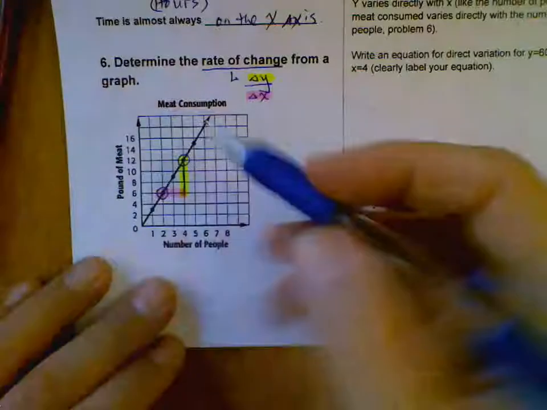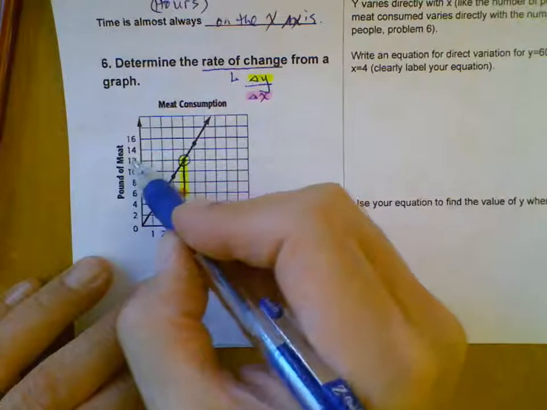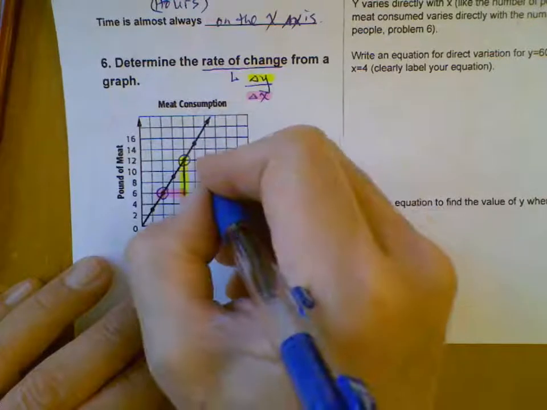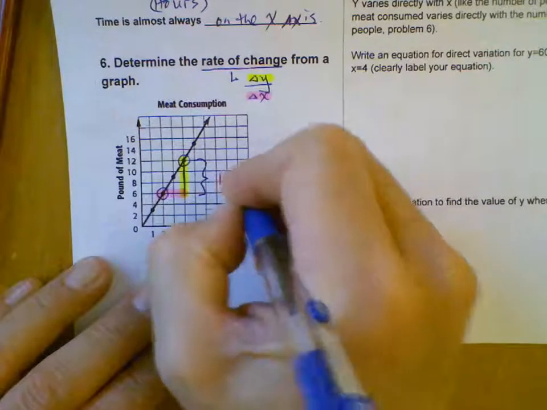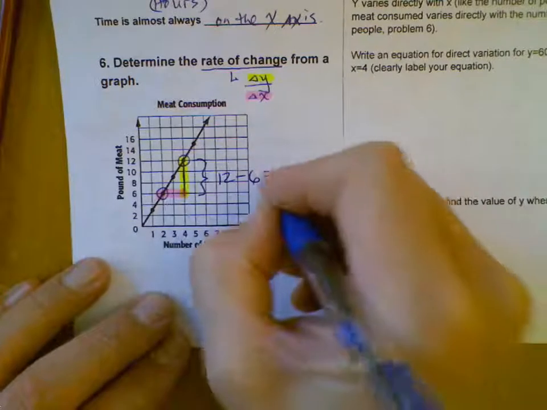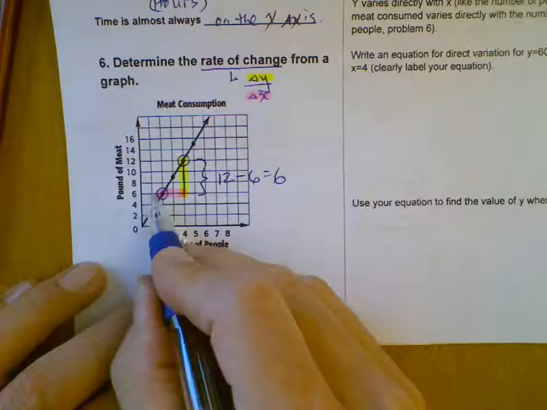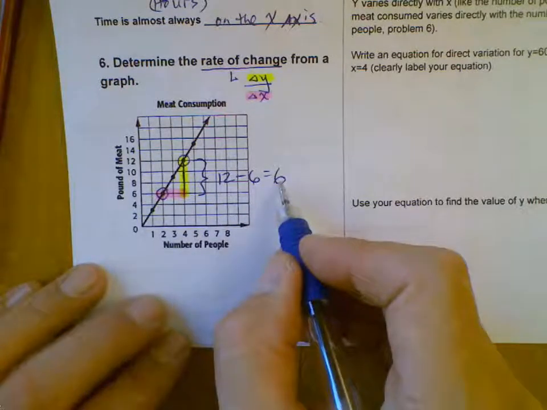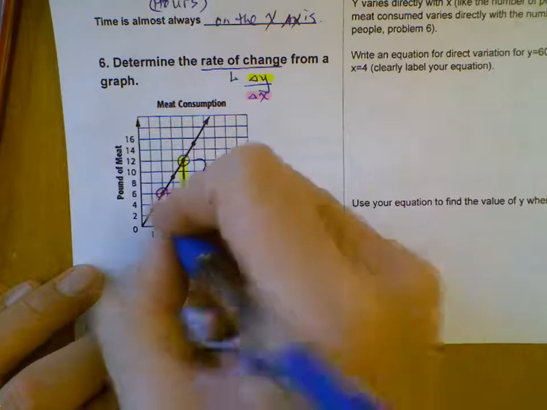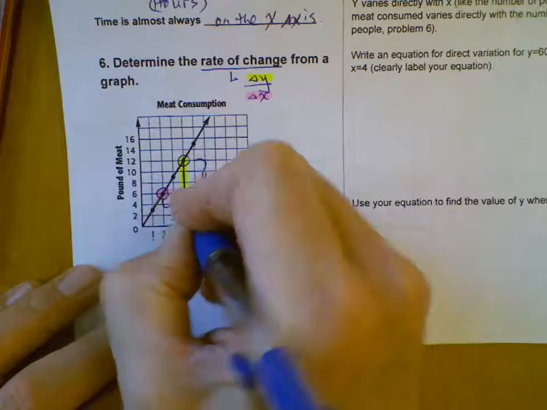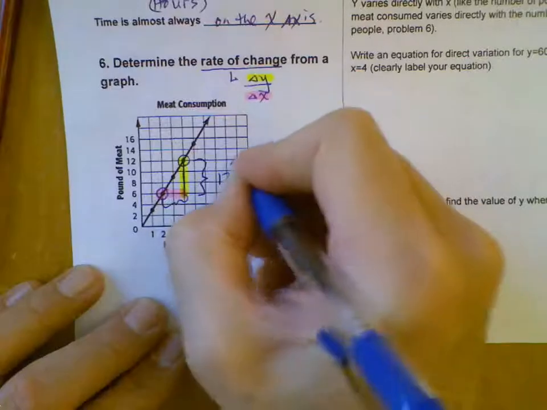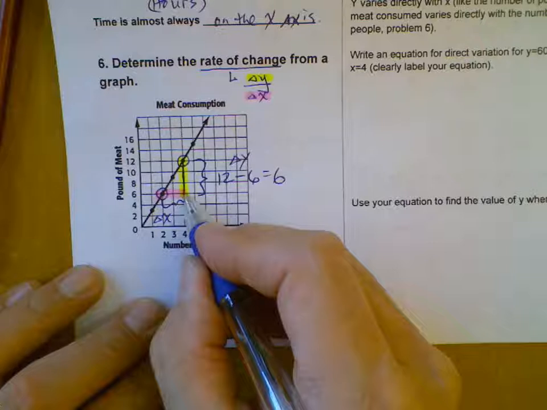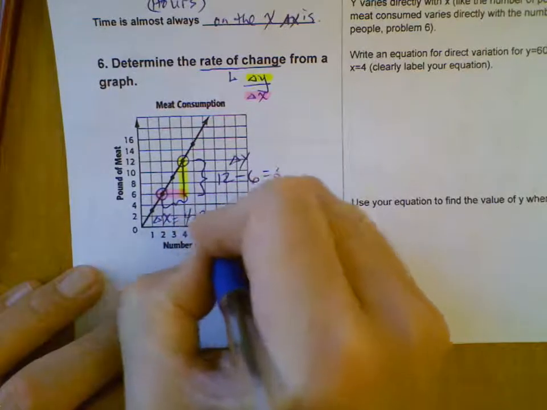So what is the change in y? Well, this y value is 12, and this y value is 6. So this right here is 12 minus 6, which is 6, and that does make sense. If I start at 6 and I go up 6, 2, 4, 6, these are each 2. So it's a change of 6 in the y direction. In the x direction, it's from here to here. Change in x is going to be from 4 to 2, so 4 minus 2, or 2.